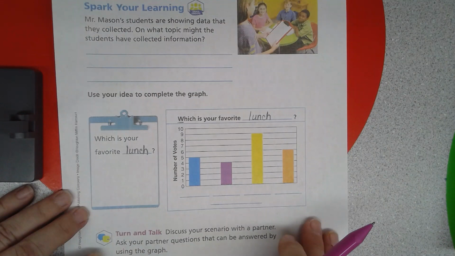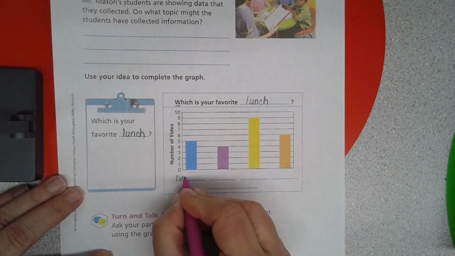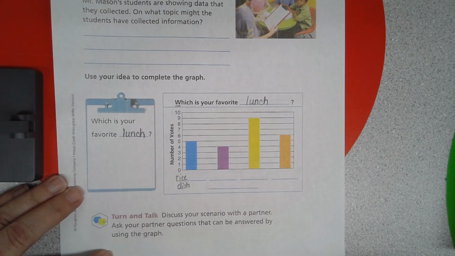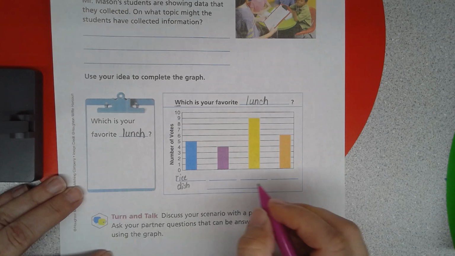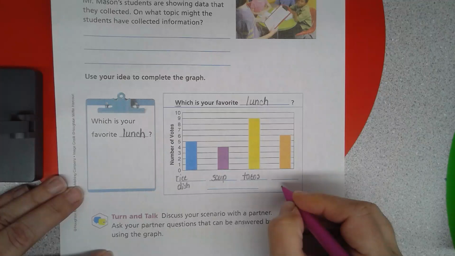All right, so we're going to think about some lunches, and we're just going to go with what the book has. So we could say rice dish, and that would be like whenever we have orange chicken, and usually they serve it over rice. Soup, we'll let that be purple. Tacos, we'll let that be yellow. And orange, we'll just do a sandwich.